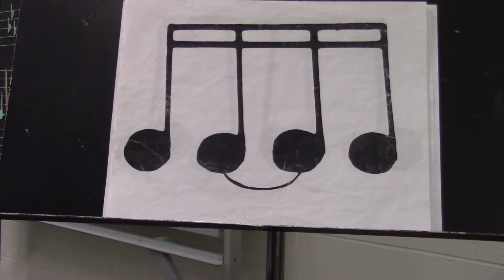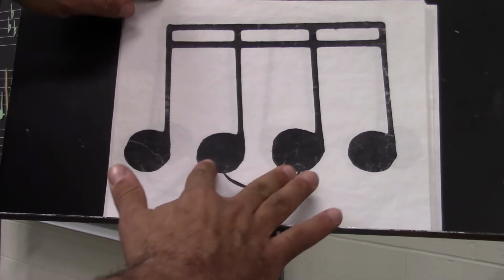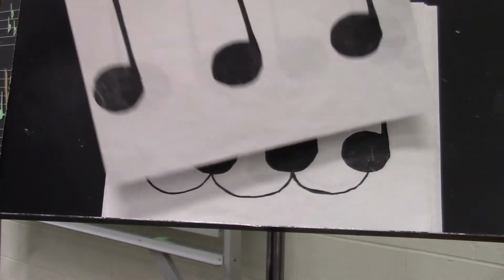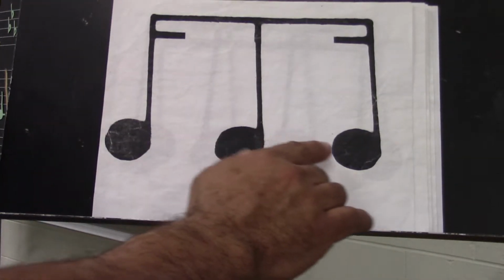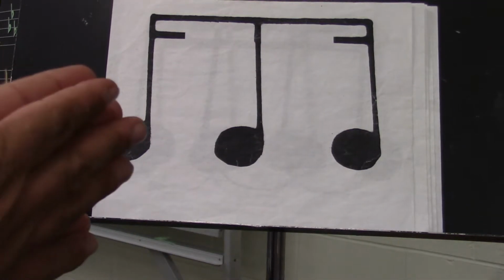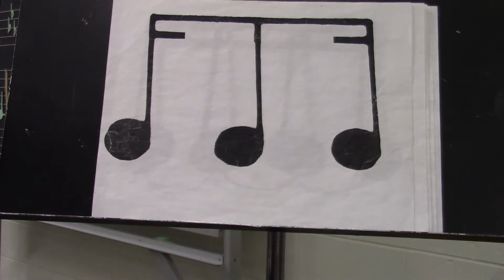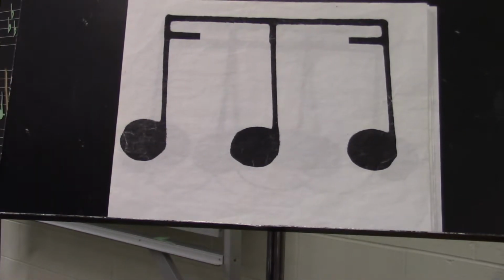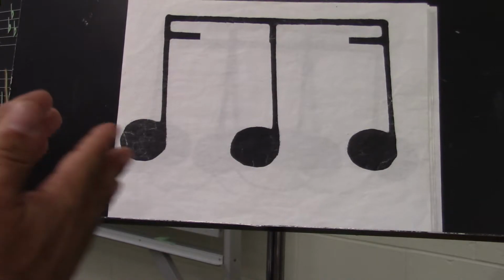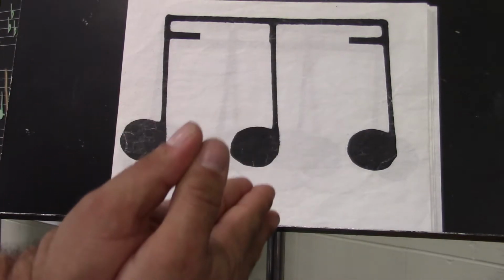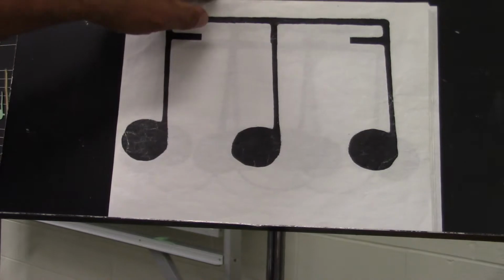What is the equivalent behind the card? The equivalent is 16th, 8th, 16th. Ready? Count. 1, E, and da. And this one is considered a syncopation. Clap and count. Ready? Go. 1, E, and da.